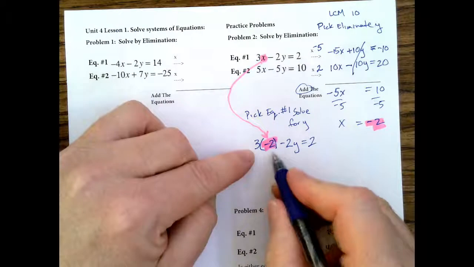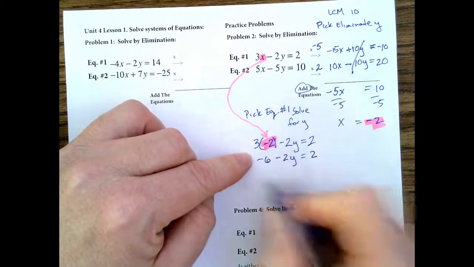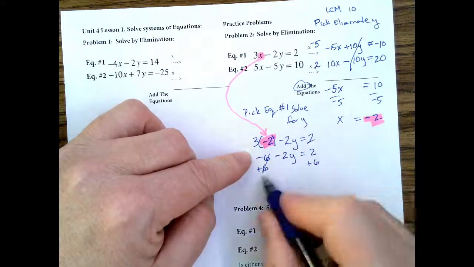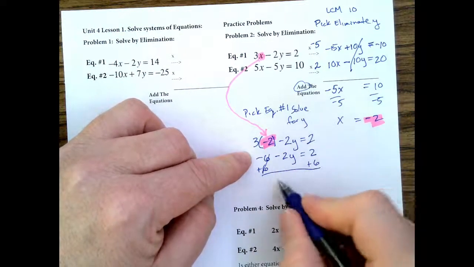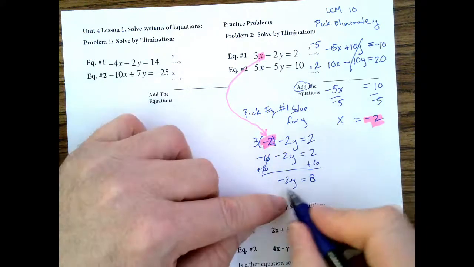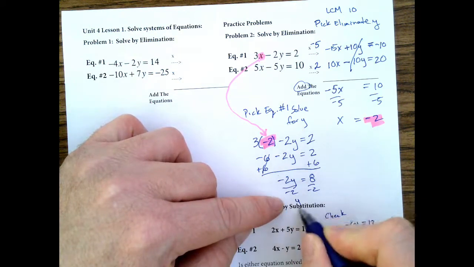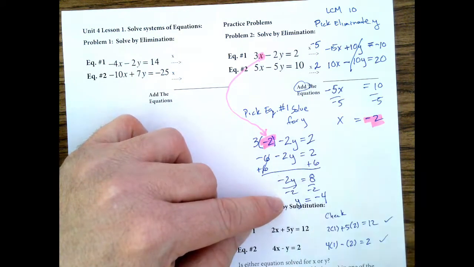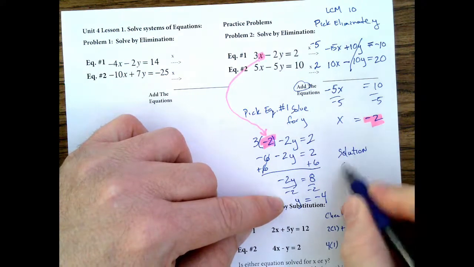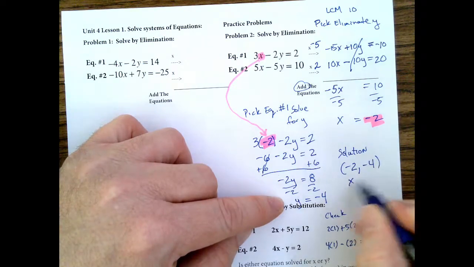All right, 3 times -2 is -6, minus 2y equals 2. I'm going to add 6 to both sides. This is a two-step equation. It should be known. -2y equals 8. Mental math, I'm going to divide by -2 here. And y equals -4. I'm almost done. I've got to put a solution here. The solution is -2 comma -4. It's always your x first and then your y.